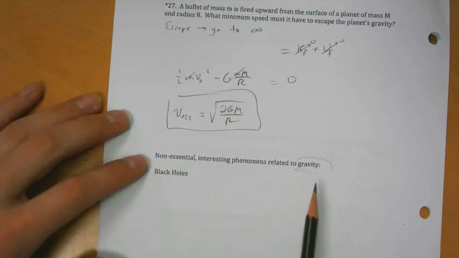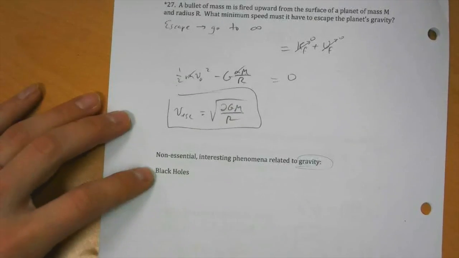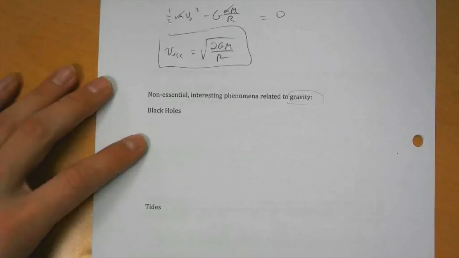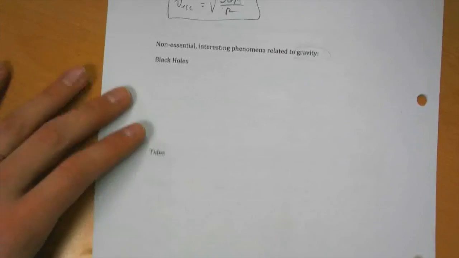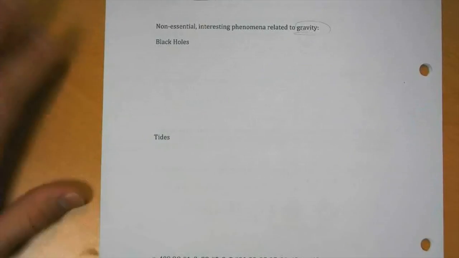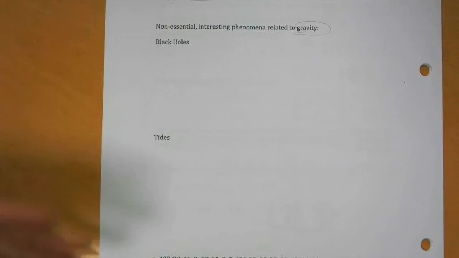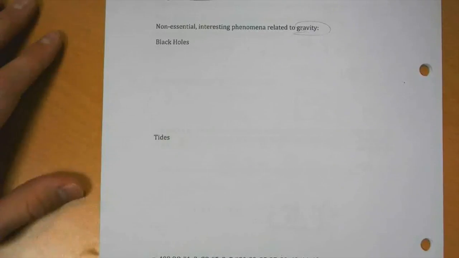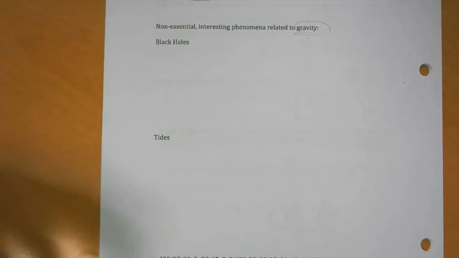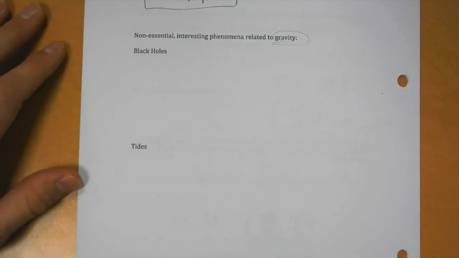A couple of interesting things related to gravity: black holes and tides. You can read about them in your book. I'll talk to you about them a little bit when I return. And then you have homework. So just like with non-gravitational things, we can apply conservation of energy to planetary orbits because the gravitational force is the only force acting. So mechanical energy is conserved. We can use it. And it shows up a lot on the AP exam.